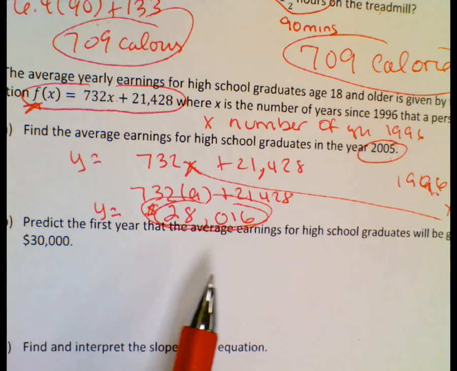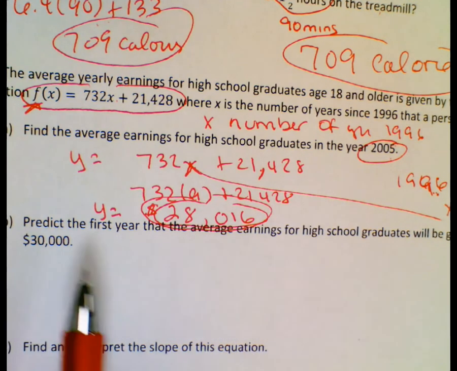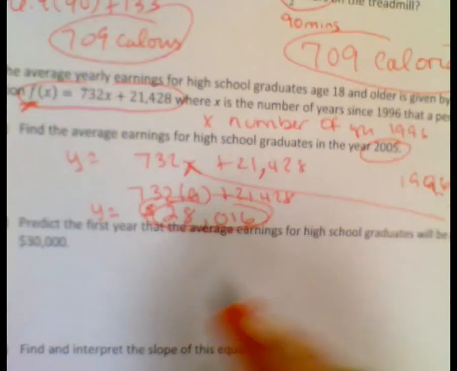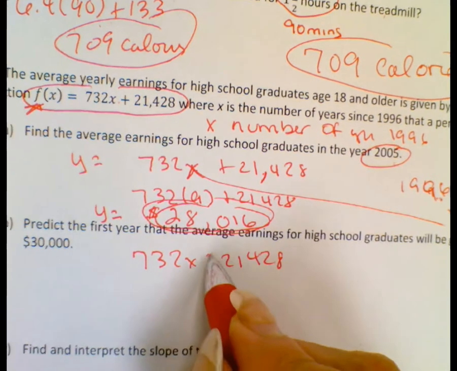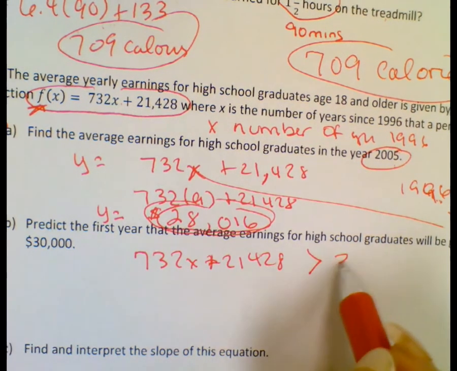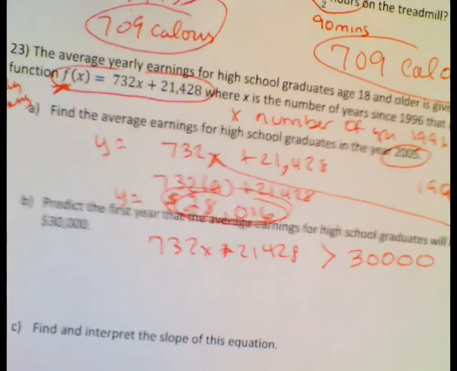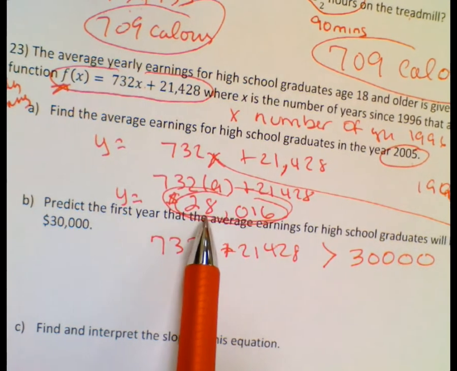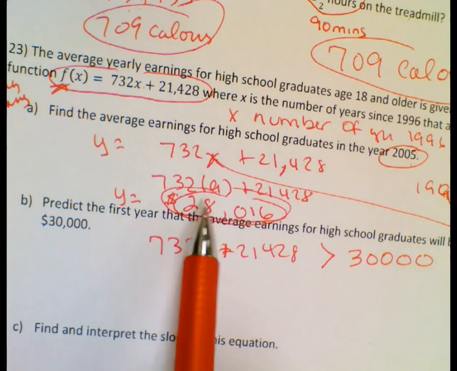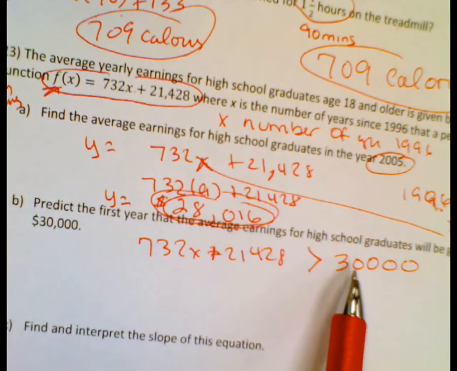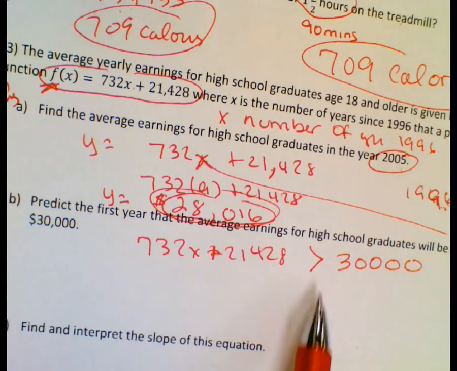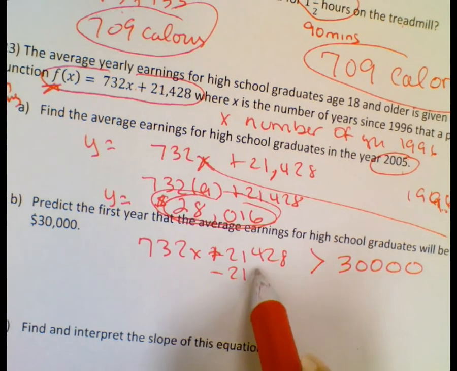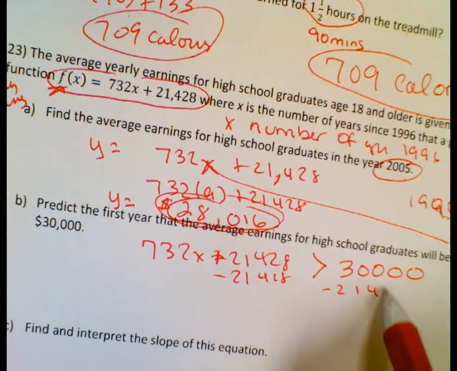Predict the first year that the average earnings for high school graduates will be greater than 30,000. So we're going to take our 732x plus 21,428. When will it be greater than 30,000? So we know that in 9 years, it's still not greater than 30. So your answer's got to be bigger than 9 because you've only reached 28,000 in 9 years. When will you reach 30,000? So you set up the expression 732x plus 21,428 from your problem up here and set it greater than 30,000. So we're going to subtract 21,428 because we're solving.